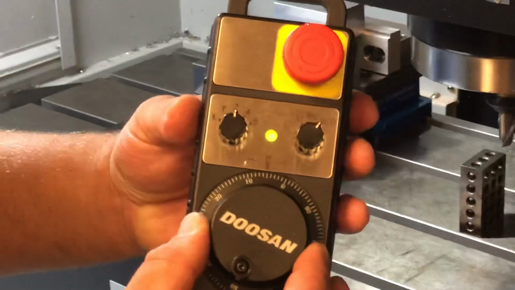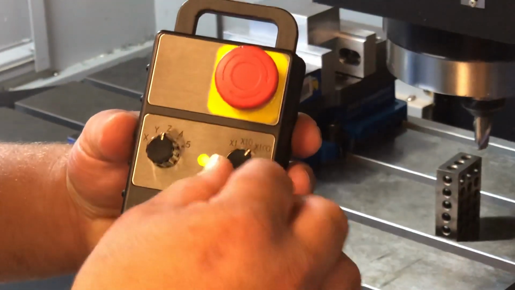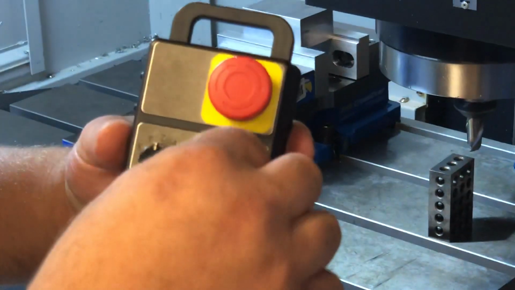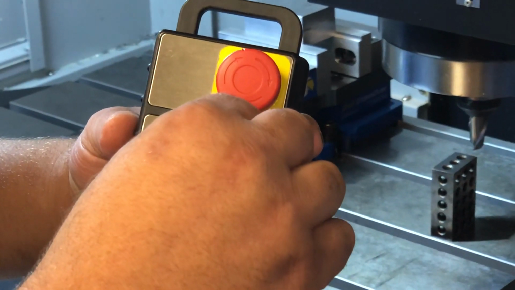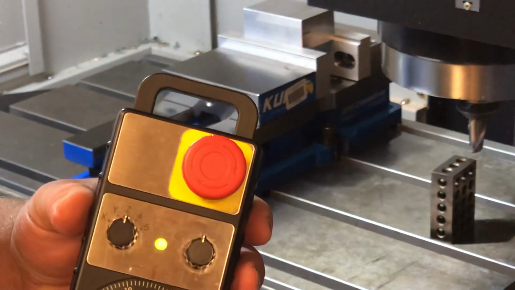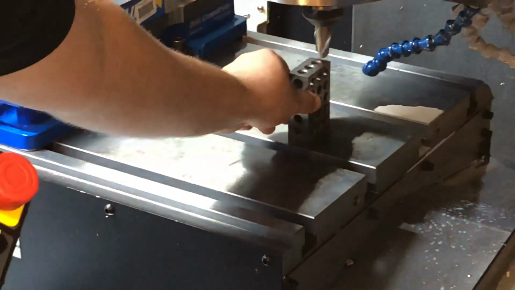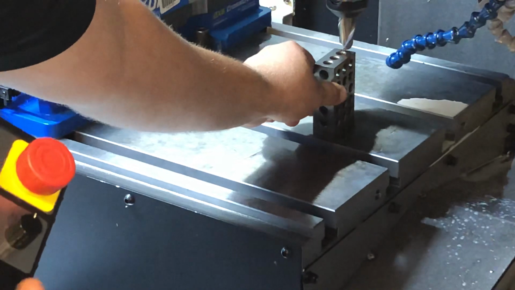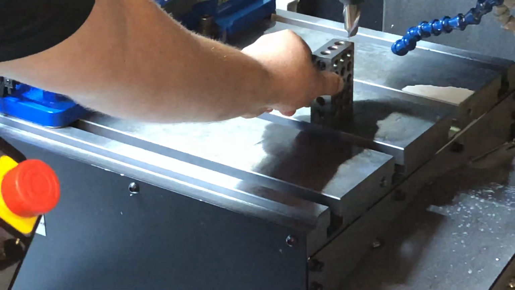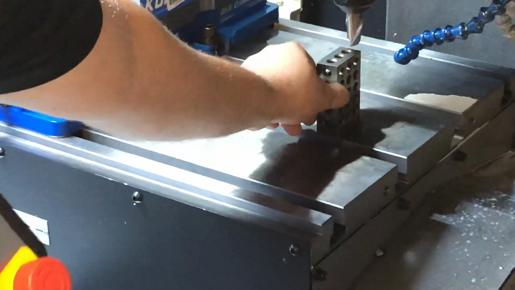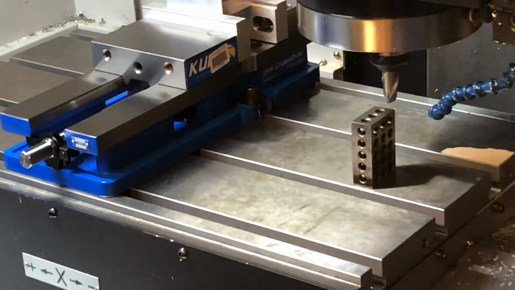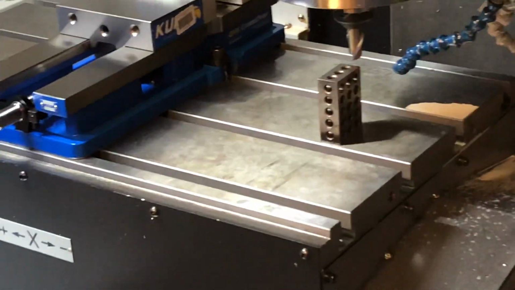I will go down 1 click. I will go down 10 thousandths. I will put my increments into thousandths, and then I will start raising up until my 1, 2, 3 block goes underneath my end mill. This is the most accurate way for setting tool lengths. Now that I've set that in here, we're going to go back to our screen.